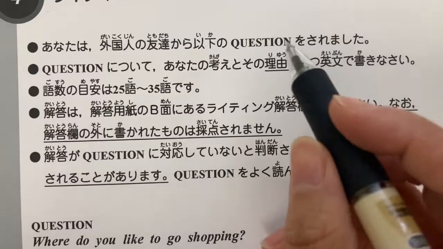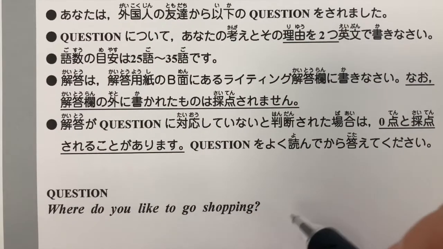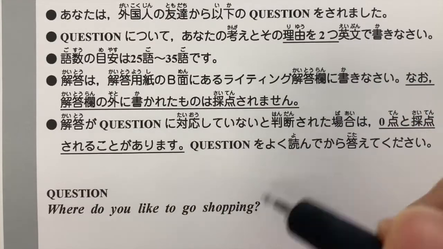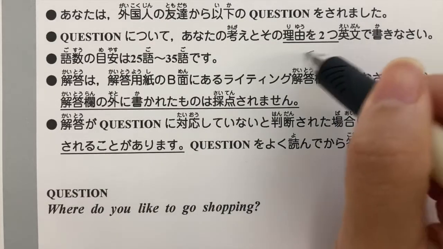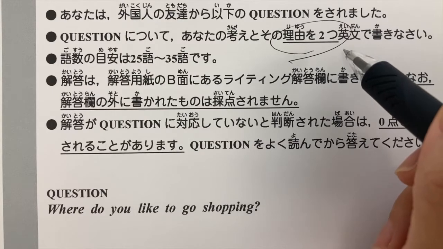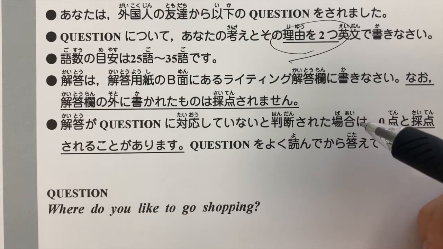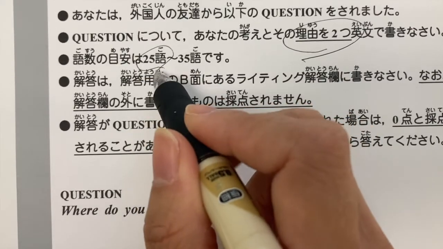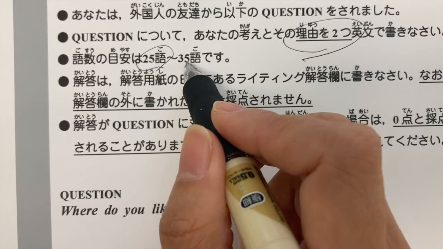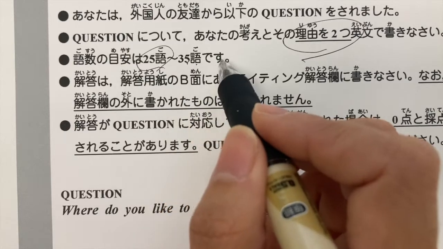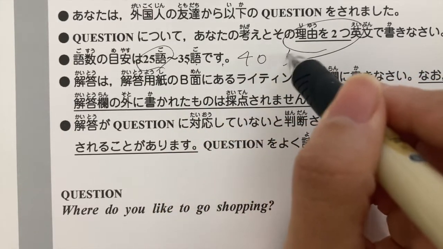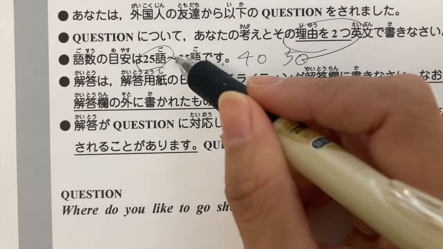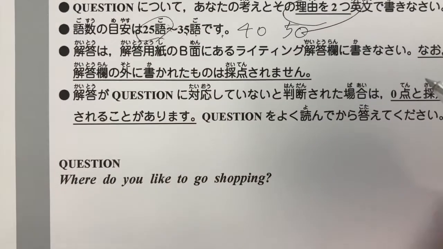So let me explain. There's a question and you have to write the answer for that. Your own opinion. You can talk about anything if it's related to the question. You need 2 reasons for that answer. And you have to have more than 25 words. It says to 35 words, but it can be more than this. It can be 40 words, it can be 50 words. The more you write, the better, I think. But it has to be more than 25.